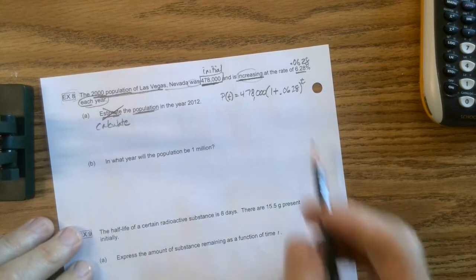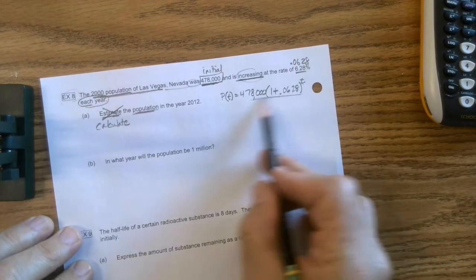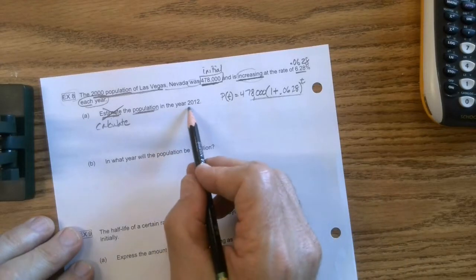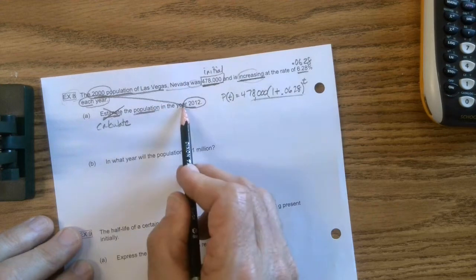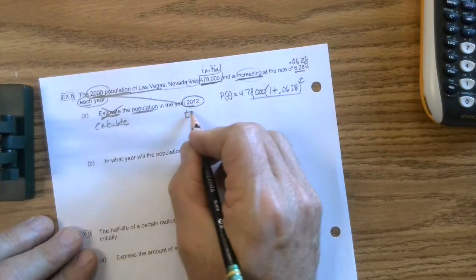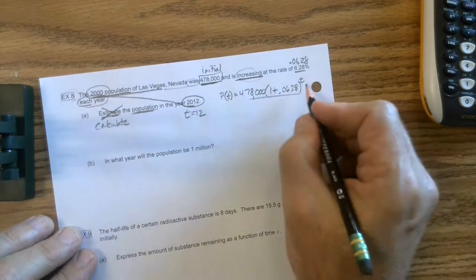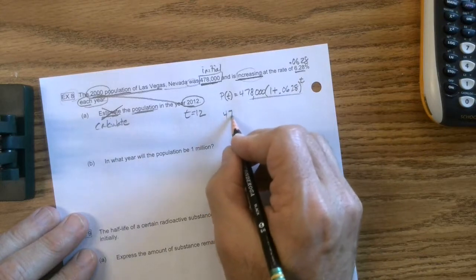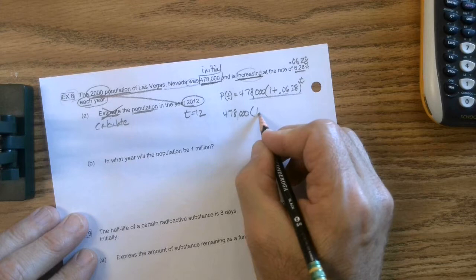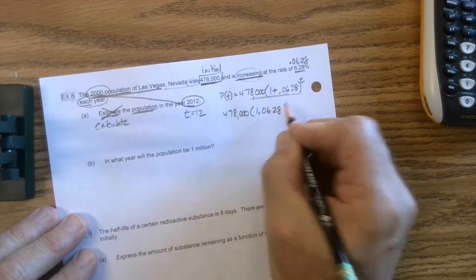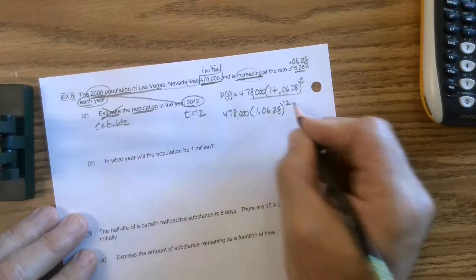We can calculate because I know what this formula needs. It says in the year 2012. Well, if it started in 2000 and it's 2012, they're saying let T equal 12. So I'm going to take this formula, 478,000. I'm going to clean up the inside here, 1.0628, and I'm going to put a 12 in there.